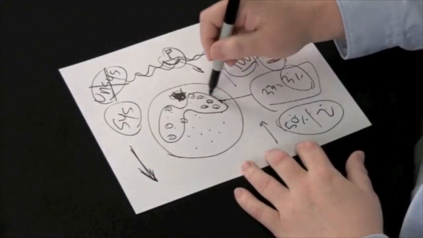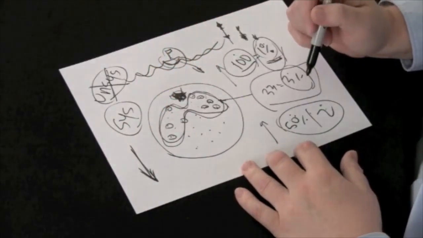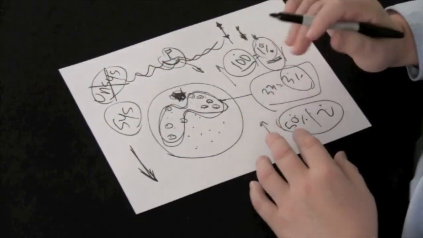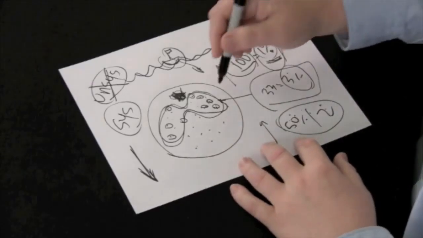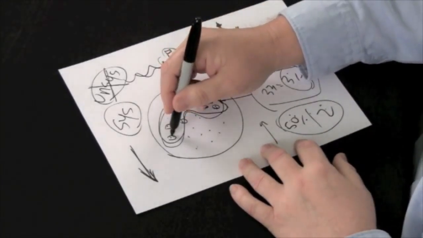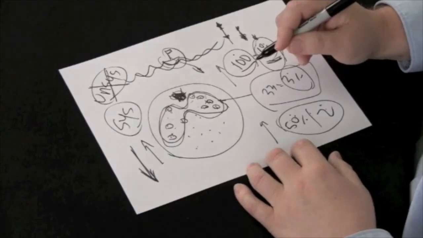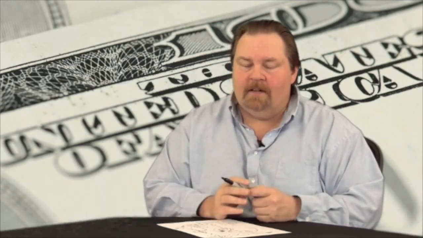High risk, high reward. In diversification, you're lowering your risk because you've got multiple companies that you own, which is good, but you're also lowering your rewards because all of these companies have to do well for you to get a high return. So it's lower risk, lower return, and if you want higher returns, you have to take higher risks.